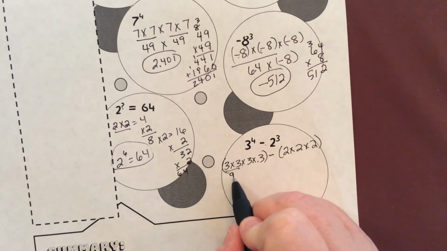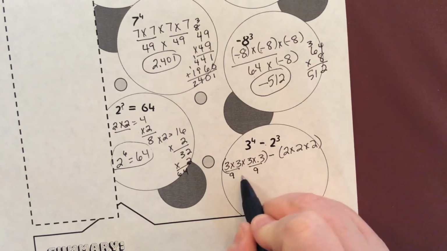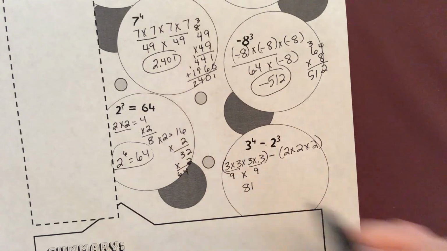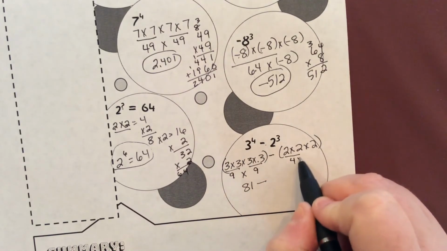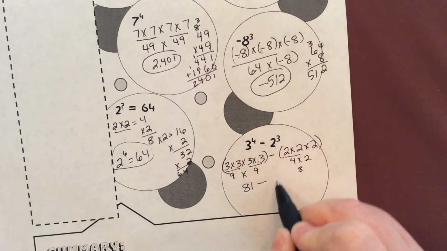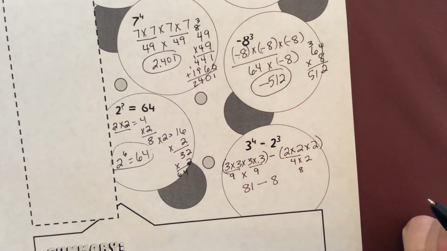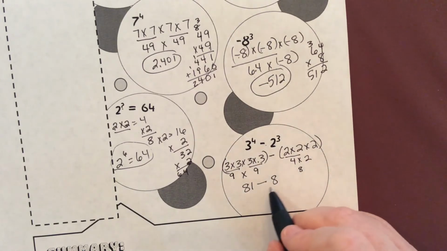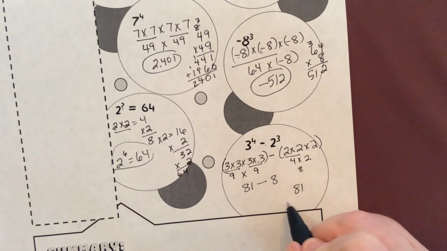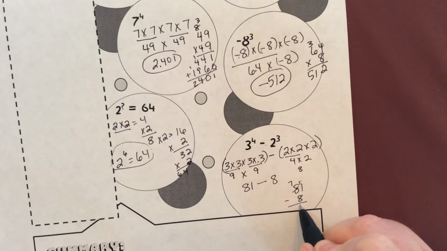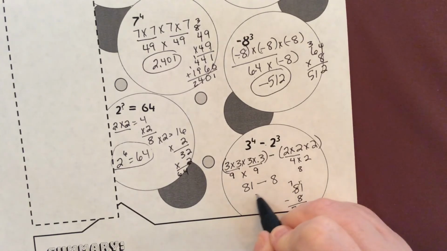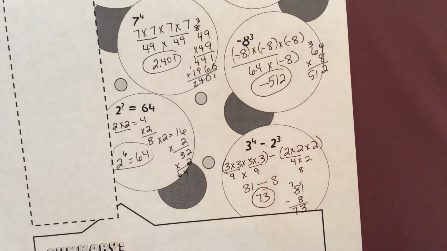Watch this. 3 times 3 is 9. 3 times 3 is 9. 9 times 9 is 81. Minus, I go over here. 2 times 2 is 4. Times 2 is 8. So 81 minus 8. Okay, so 81 minus 8. 11 minus 8 is 3. 7, so 73.